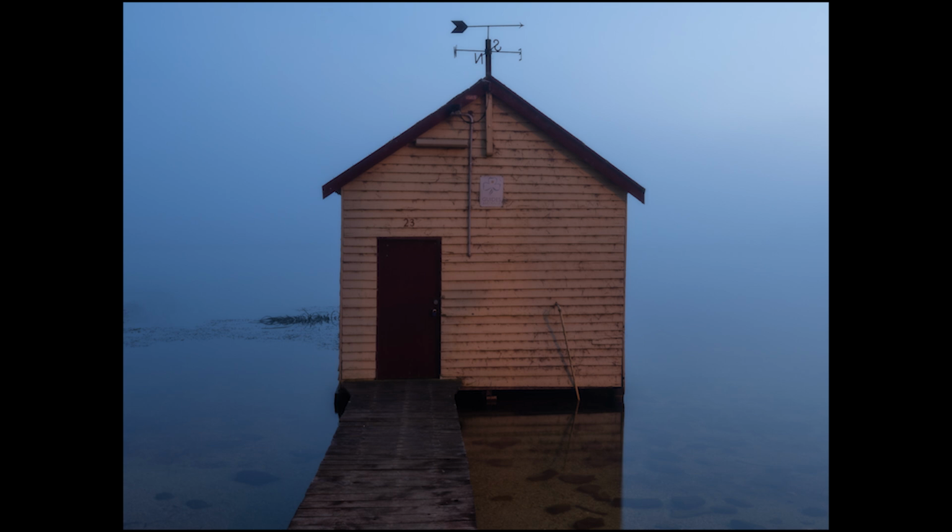on top of the boathouse itself. It's really cool. So conditions can play a part in, of course, photography, but it's always something to think about. Coming on a foggy morning like this just made this image pop.